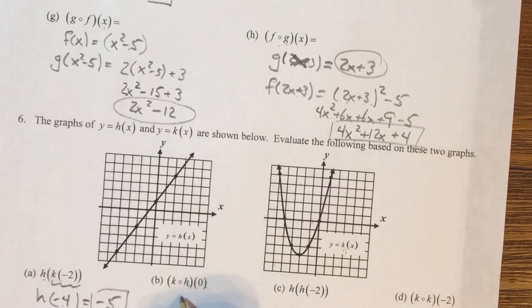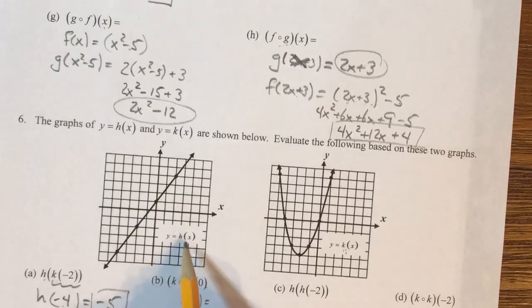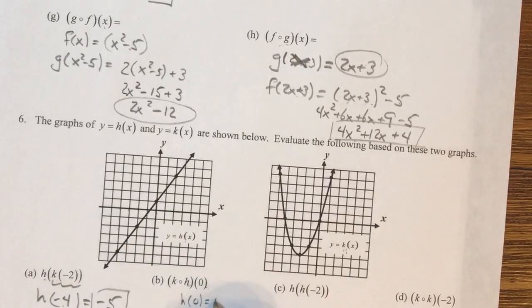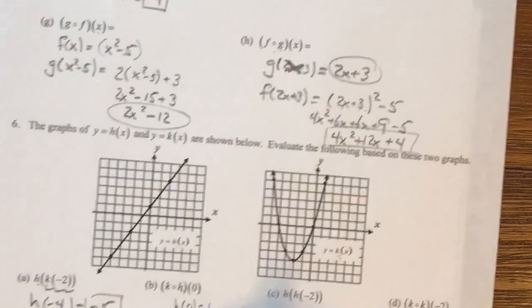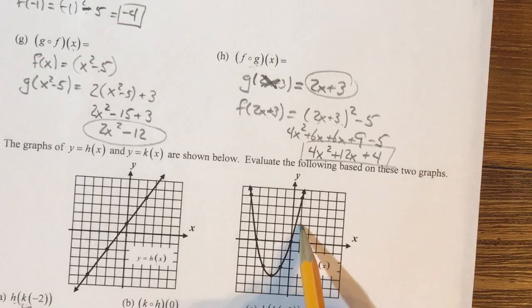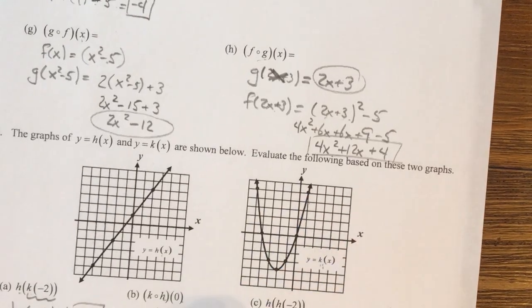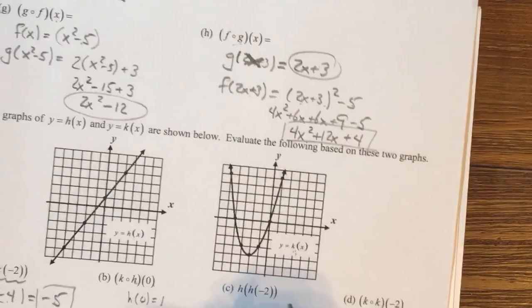Do H first. H of 0. H is here. H of 0 is 1. Now take that and put it into the K function. I go over 1, I am 1, 2, 3, 4, 5 up. Up 5. 5 seems to be the answer so far.